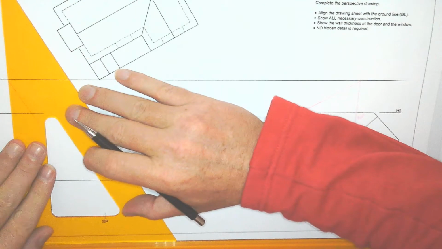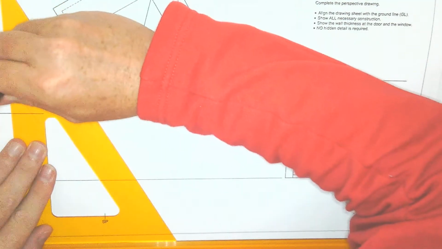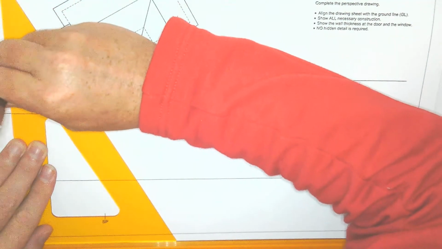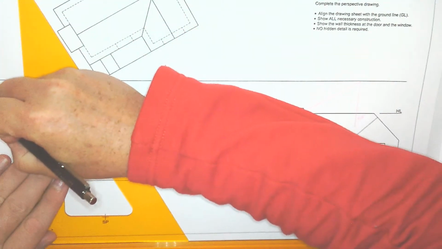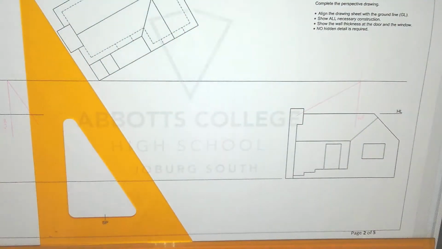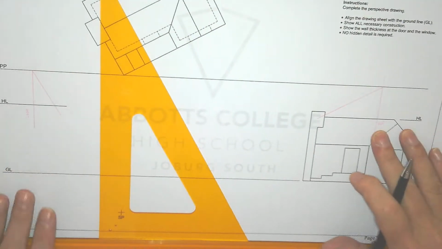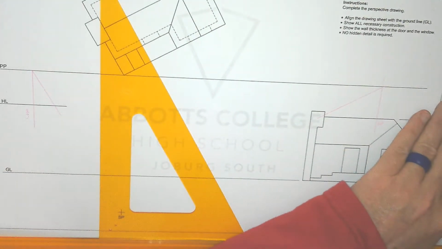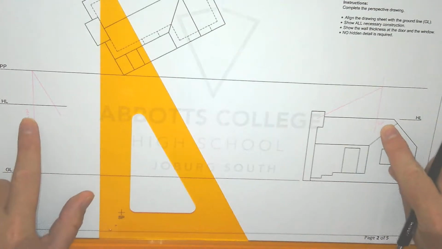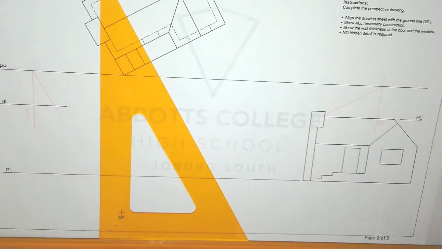30 degrees, 60 degrees, gives me my 90. That gives me my left vanishing point. Please remember to label your 2 points. Very, very important. It is worth a mark.